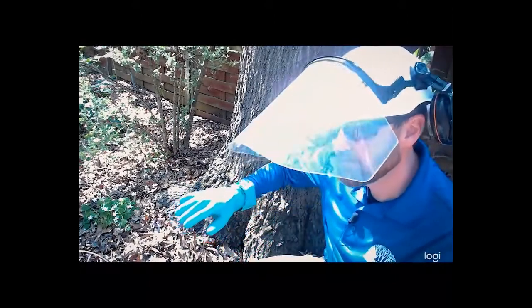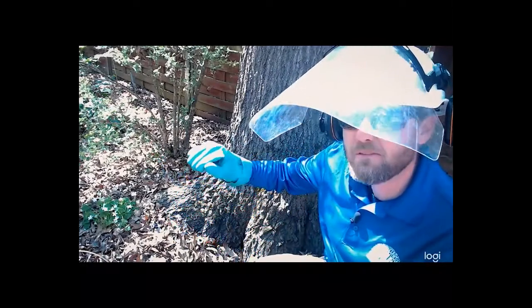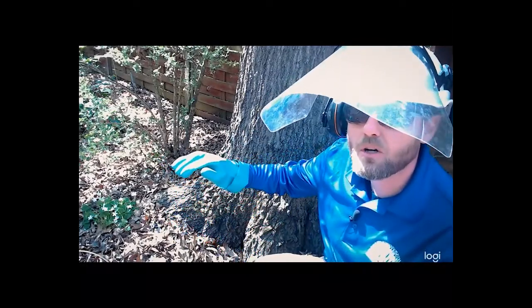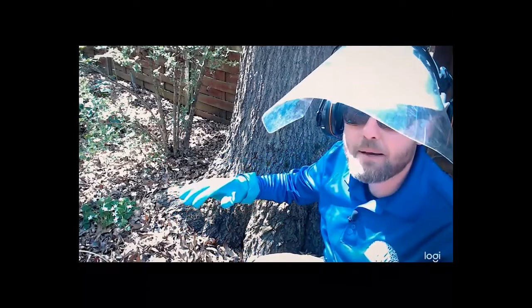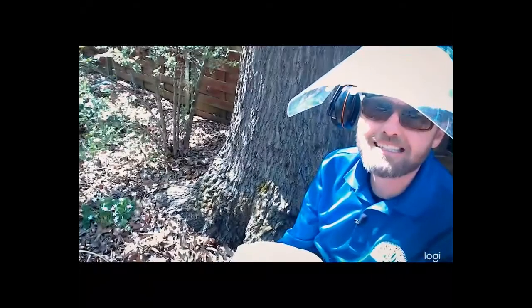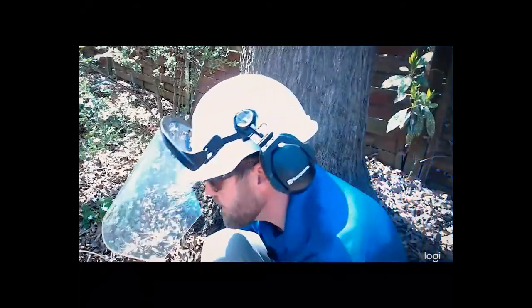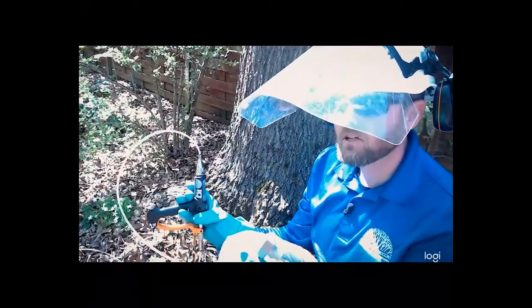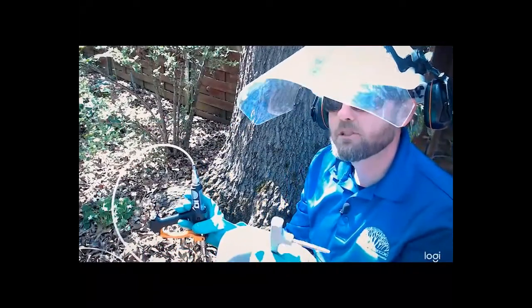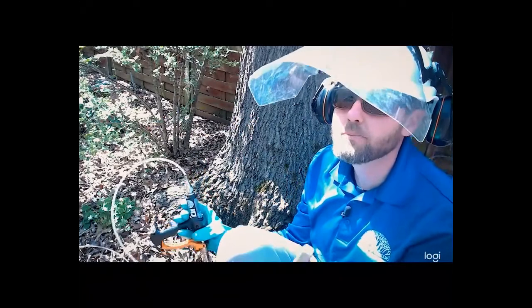We would just get even distribution with concentration on the root flare. So again, if we had a 10-inch tree, we would be doing 5 injection sites. And so if we were doing 1 milliliter per inch diameter, that would be 2 milliliters per injection site. So I want to make sure that my equipment, whatever it may be, is calibrated so that I'm just doing 2 milliliters per injection site.